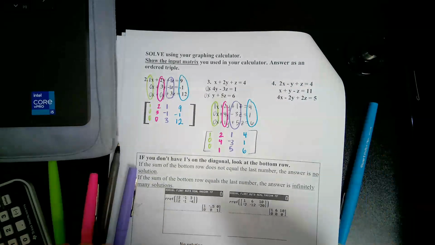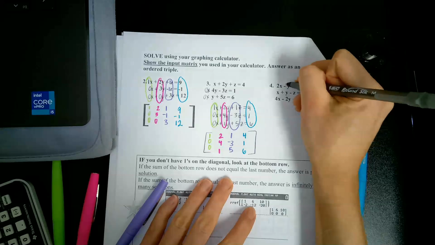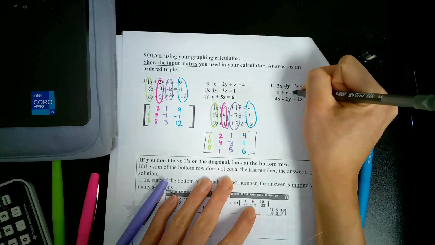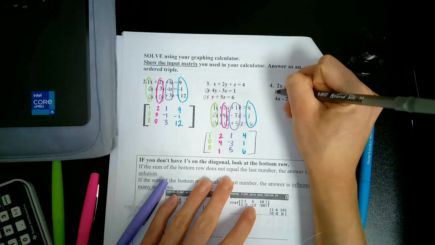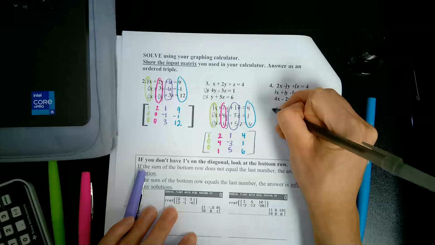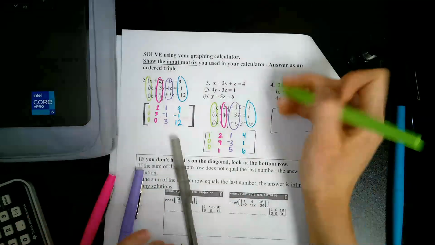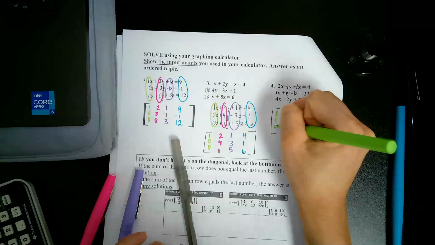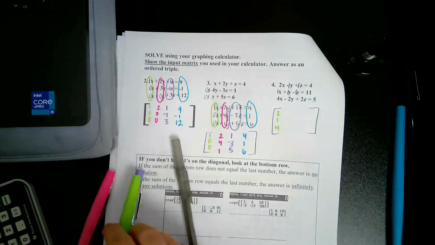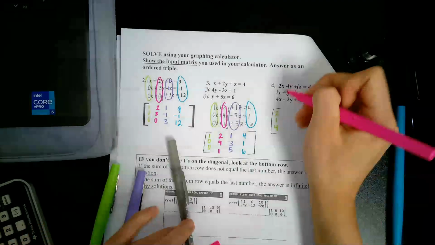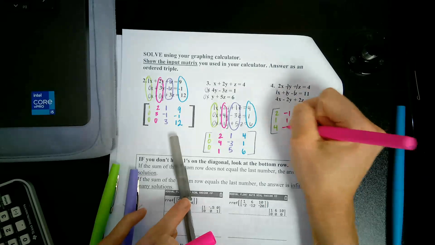Okay, and then the last one's pretty straightforward, just filling in some invisible ones. We have 2, 1, 4. We have negative 1, 1, negative 2.